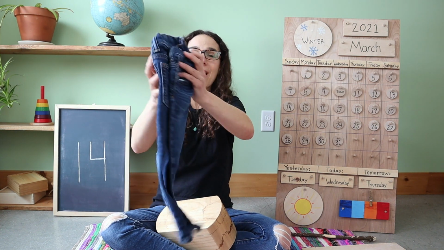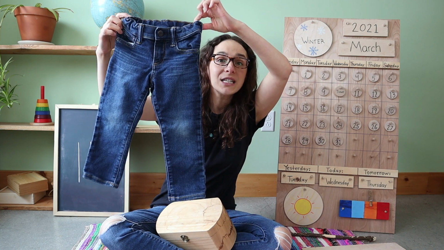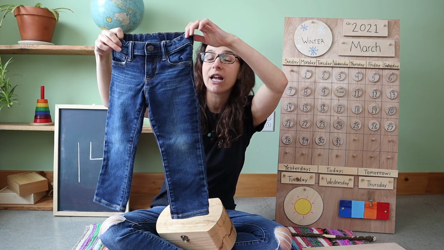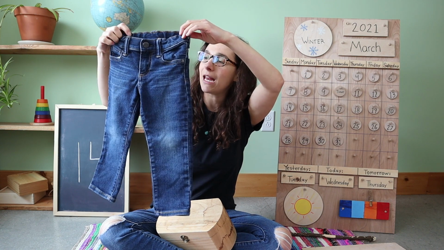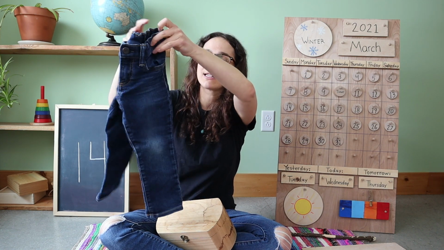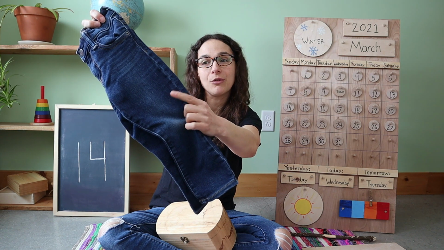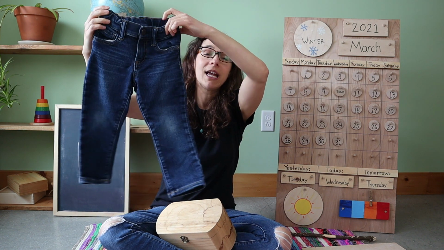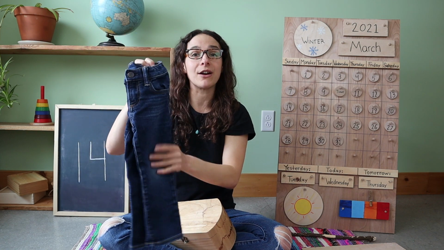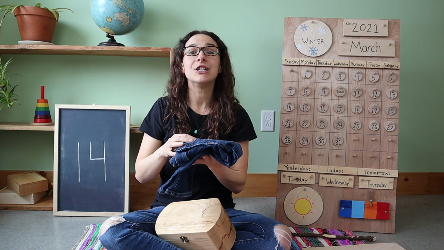Do you see what I have, friends? These are called jeans. Jeans start with the letter J, J, and you wear jeans on your legs. Do you see this dark blue color? And the material is a little bit stiff. Jeans start with the letter J, J, J.